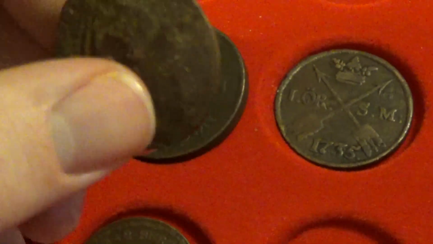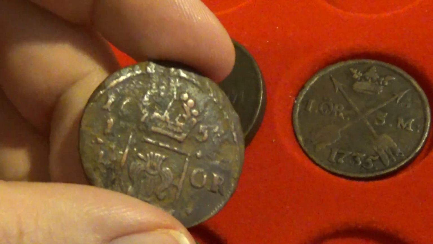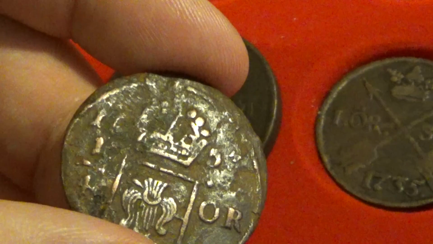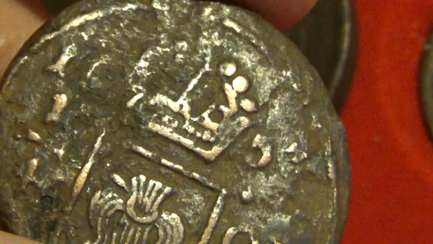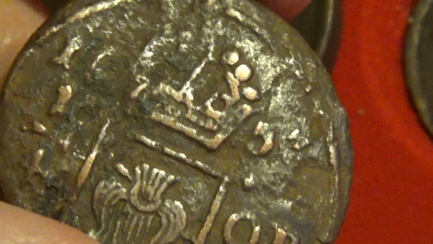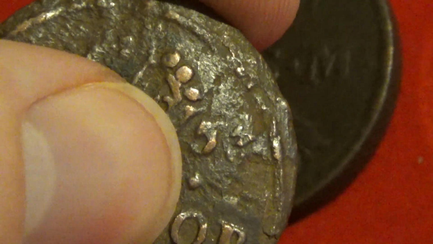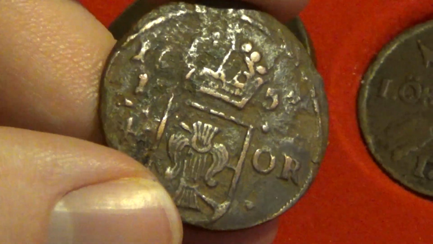See where the date is. It's right over there. So what does it say? I believe it says 1653. I believe that checks out.